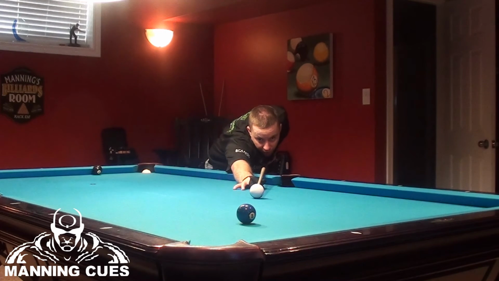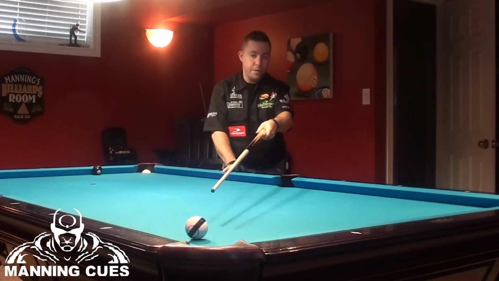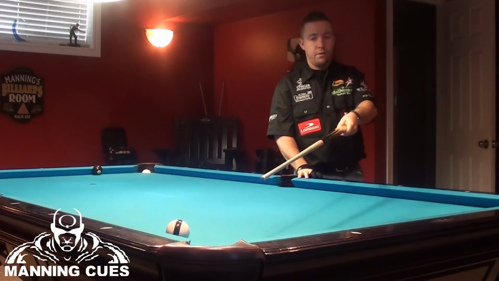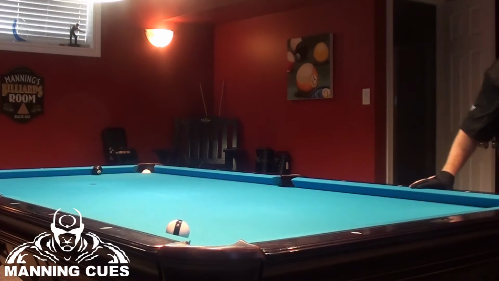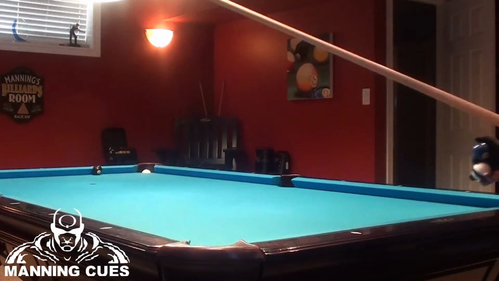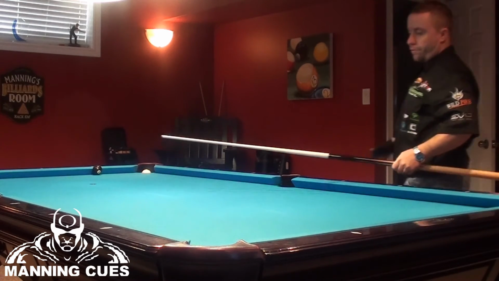So aim up to shoot it dead in. Move over maybe a quarter of a ball so you're not aiming directly at the center of the 2. Put the right spin on and stroke the same shot. You see the right spin, it's taking off to the right, and I made the shot. All I did was change my aiming point because I compensated for the deflection.